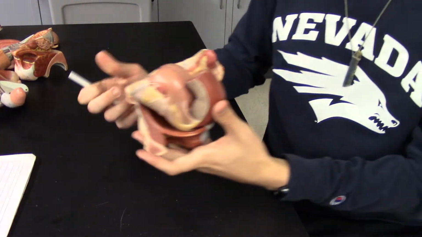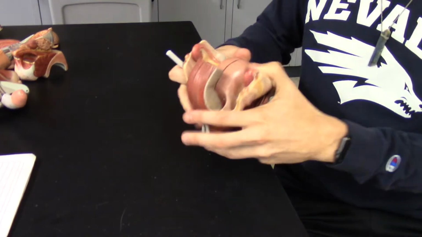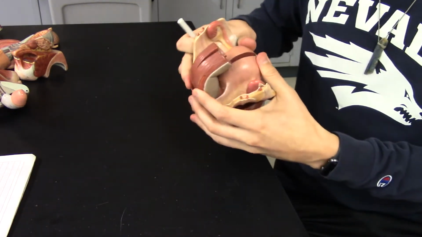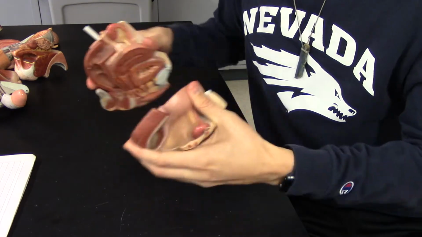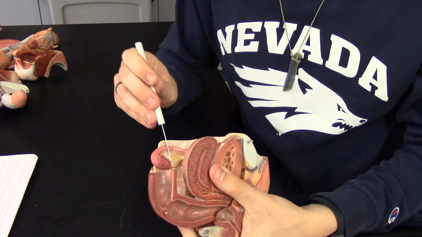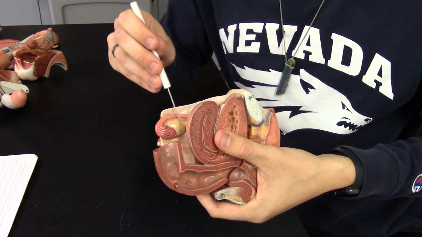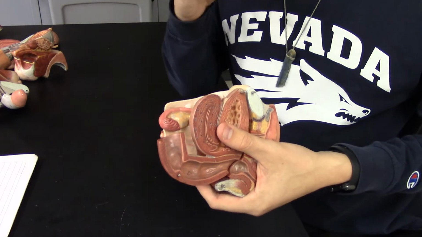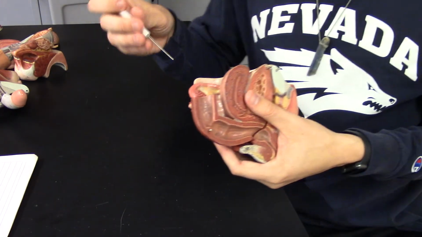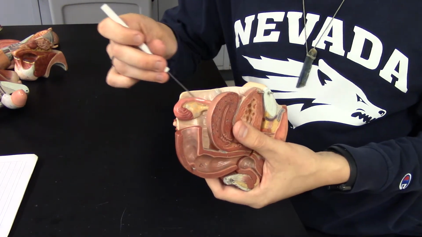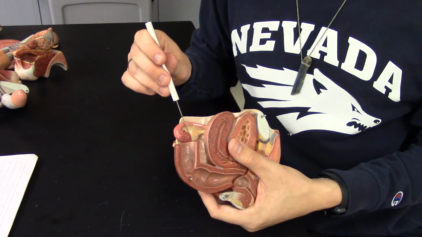Next up, we're going to start talking about some of the anatomy of the ovaries. We're going to switch over to the female reproductive system. Starting off with the ovaries, you can see right here. Next up, a couple different sections of the uterine tube, which is this entire structure right here coming right off of the ovary.